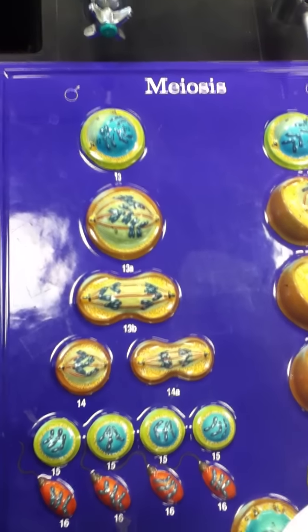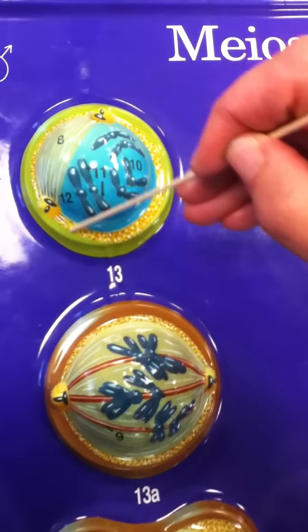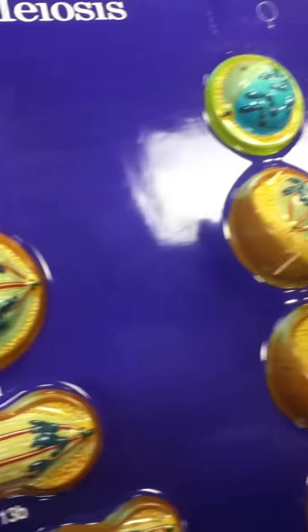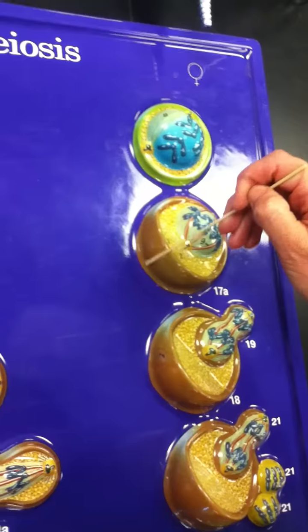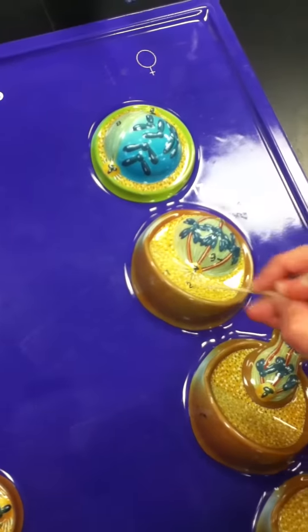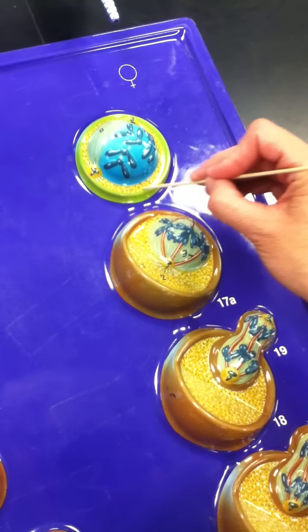Okay, this is the Meiosis model, and these are all outer cell membranes. Outer cell membrane. This is an outer cell membrane. Over here too, the dark part, outer cell membrane. The cytoplasm is anything in here where the organelles would be. Cytoplasm, over here cytoplasm.